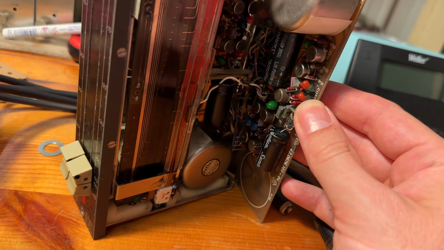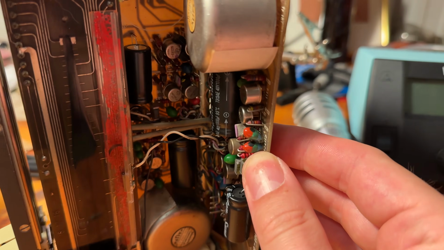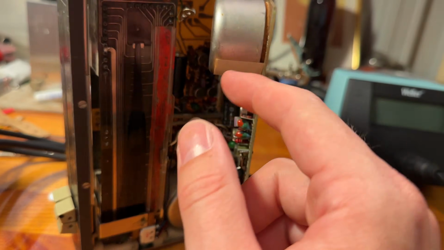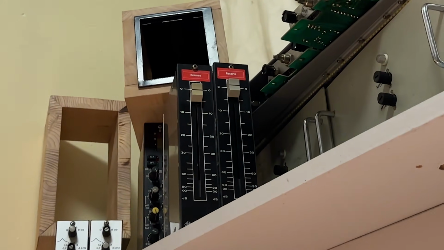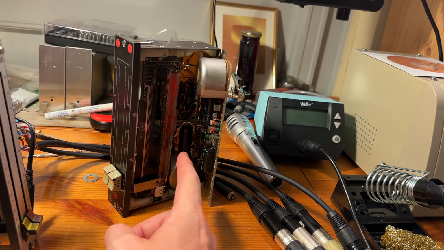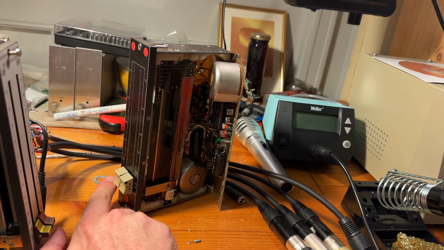Now I exchanged the big electrolytic caps. The rest of it is tantal. You can see here quite a few. This actually sounds very nice. I had the mono version in use before. These are super cool, especially because of the all discrete design, but one side of it is not working.